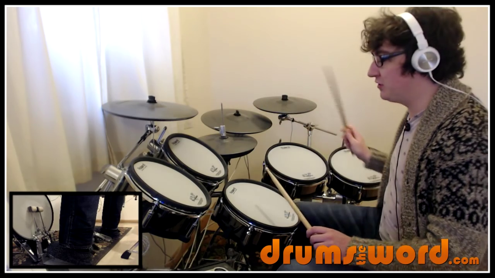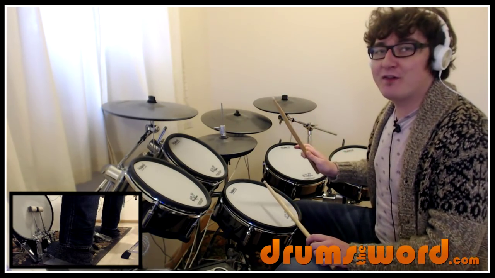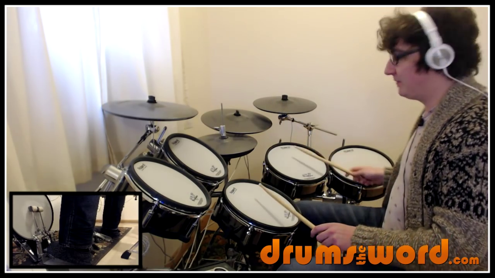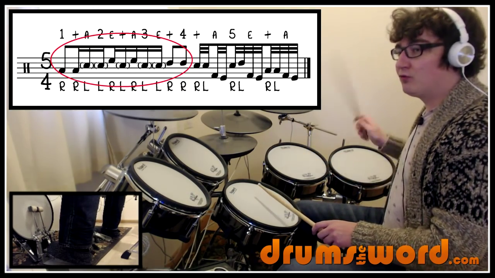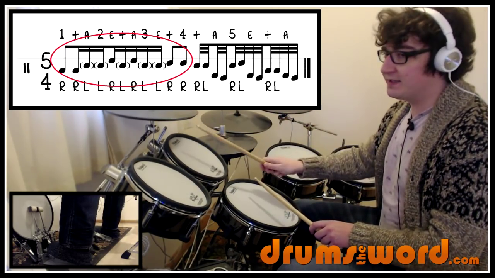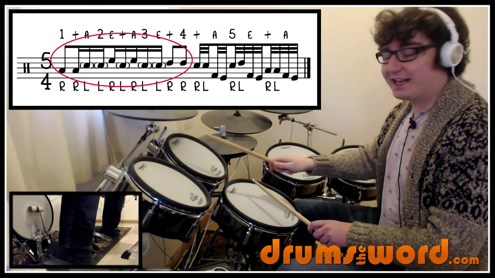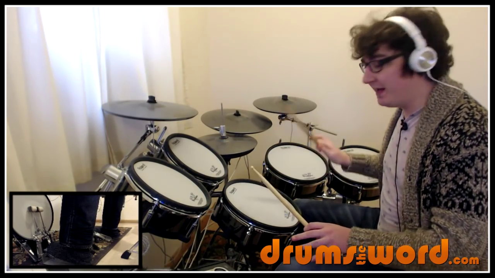It's far easier if you can use your sticking to get you through it, and then when you speed it up, it's going to be much easier because it's very, very hard to count this stuff up to speed. So once again, slowly, right, left, right, right. That's the sticking.